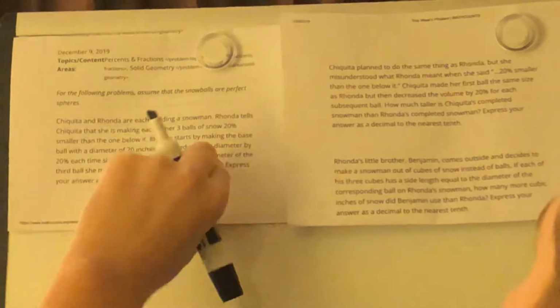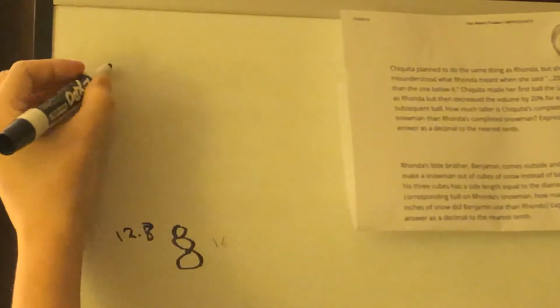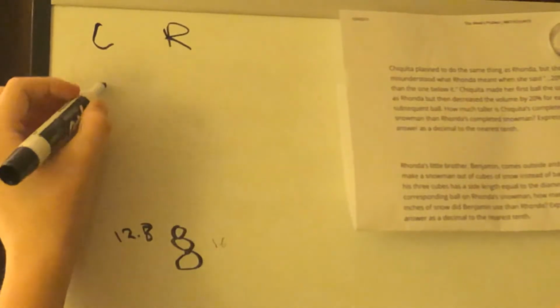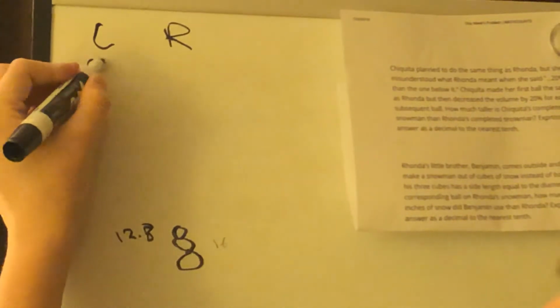Then we have C and R. We have 20 here, and 20 here, so the baseballs are the same. What we want to see is the difference between the heights of the top balls, the middle ball and the top ball.